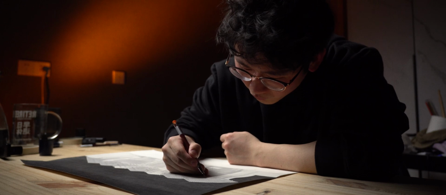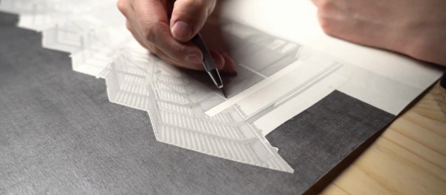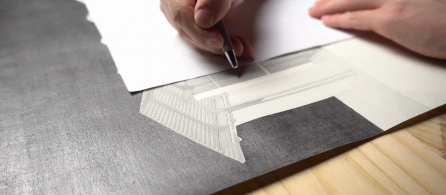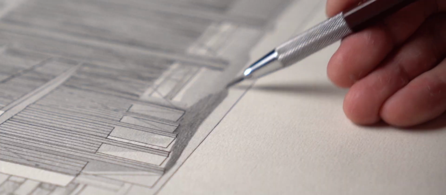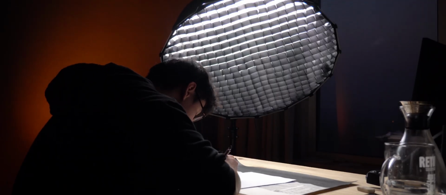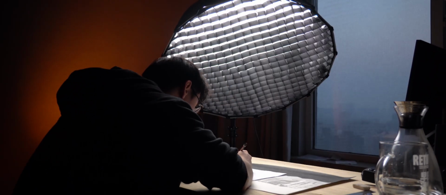Well, it is time to add a little bit detail, but before that, I really need to sharpen my pencil. We use HB pencil for all the shapes, and 2B pencil for the rest. As for shadow, of course you can complete this while you draw, but I just prefer to do this in the end.